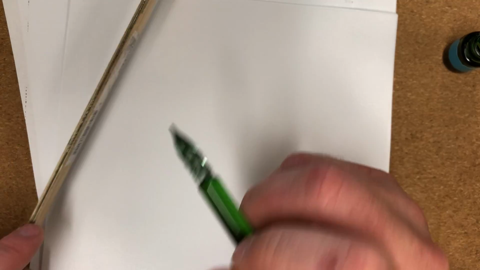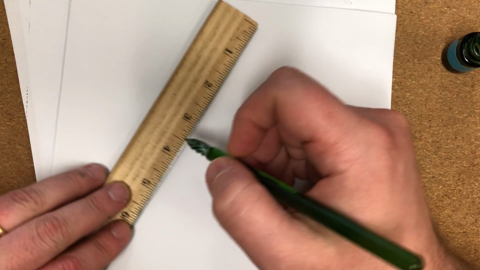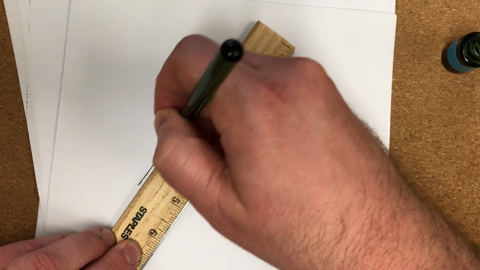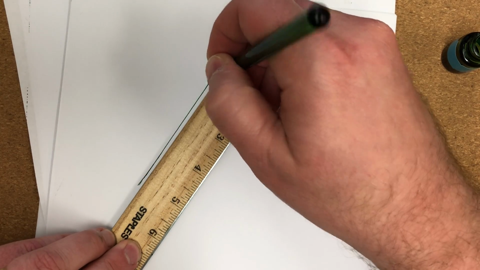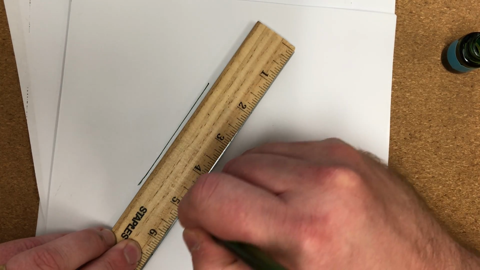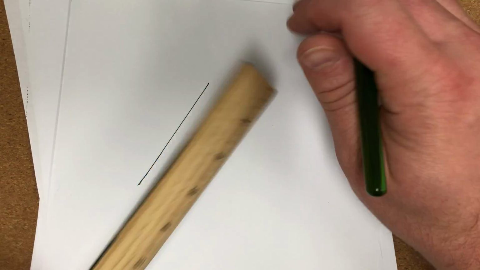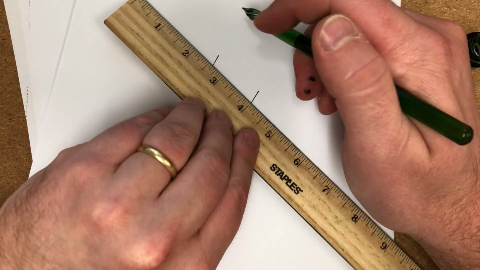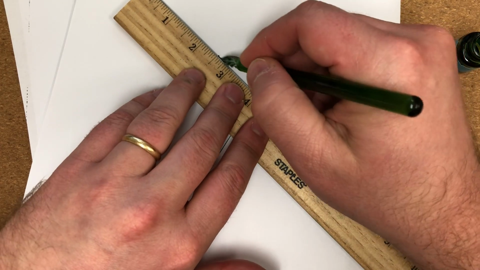All right. So we've got a photo for our next one that I'm going to have to try to recreate. So start out and draw 2 parallel lines going this way. Then we're going to do 2 parallel lines going this way like this.